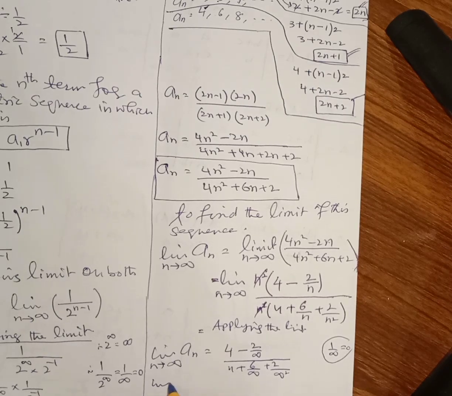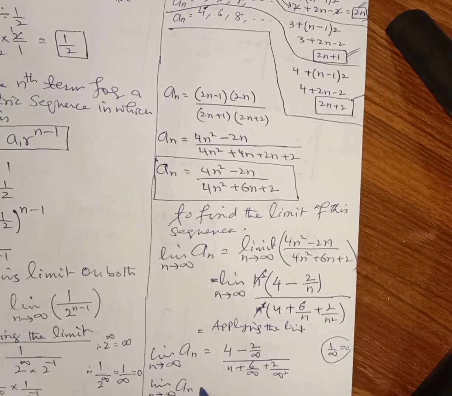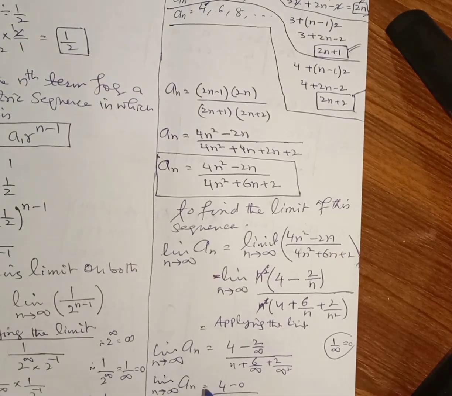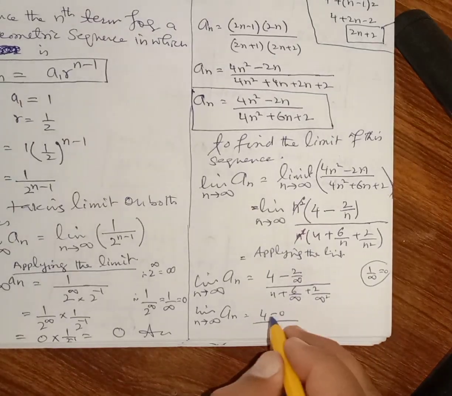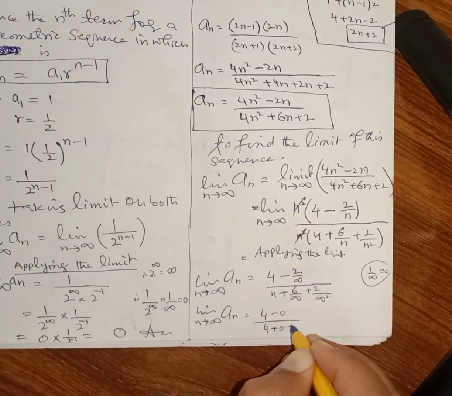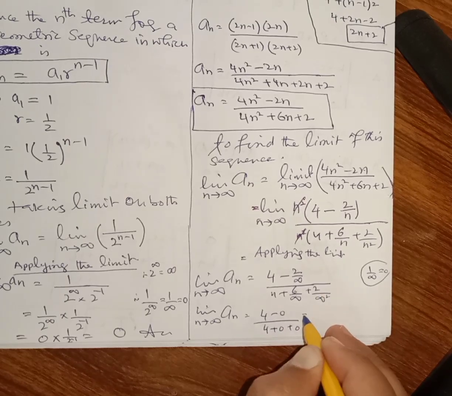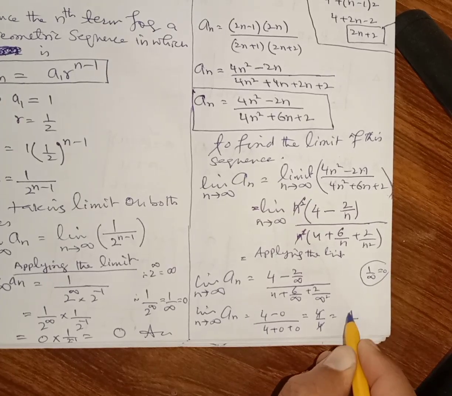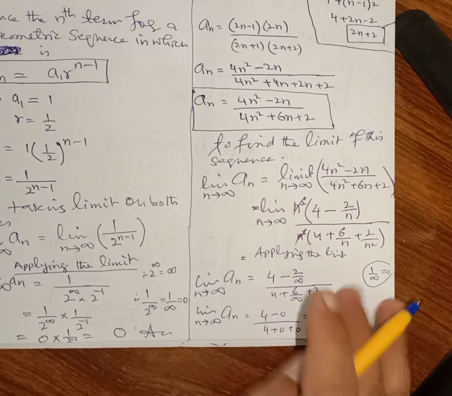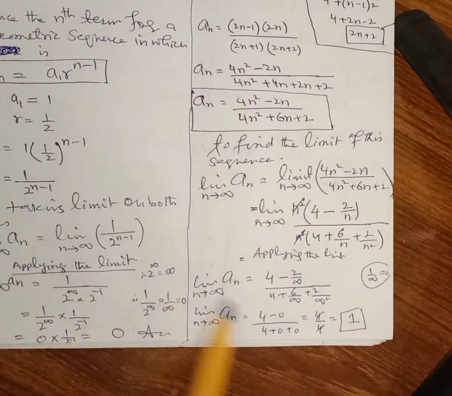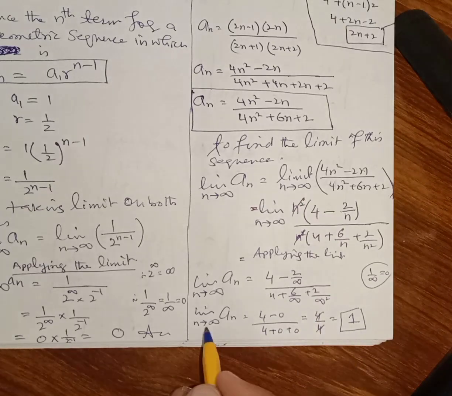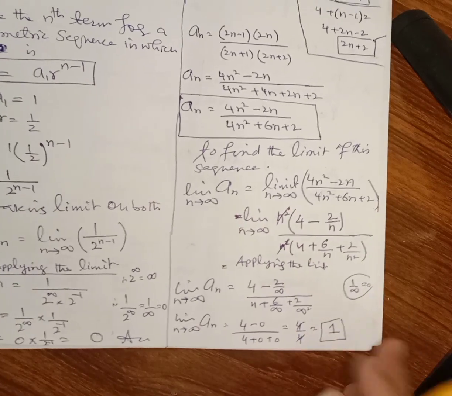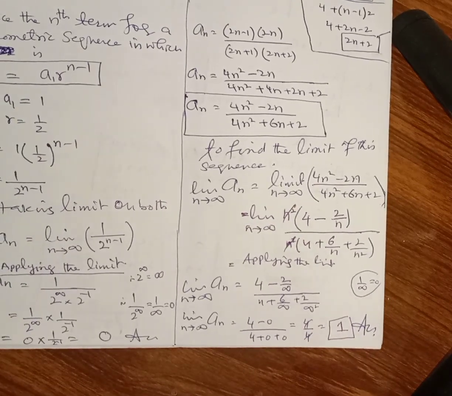So limit n tends to infinity of an is equal to 4 minus 0 over 4 plus 0 plus 0. So it's 4 over 4, which is equal to 1. Hence the limit of this sequence will be equal to 1. When we increase n towards infinity, we will get the number 1 in the answer. So this is your answer, or this is the limit of this sequence.